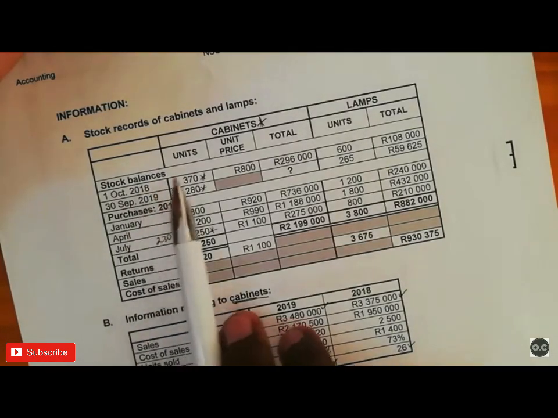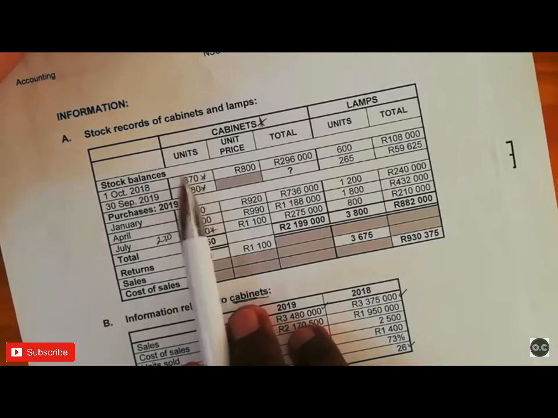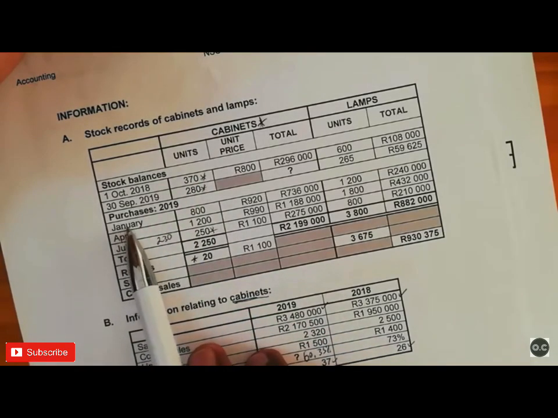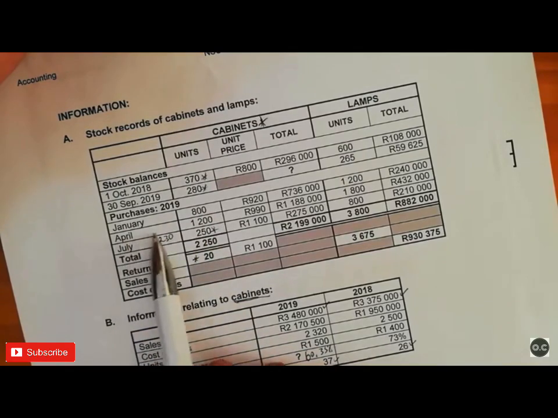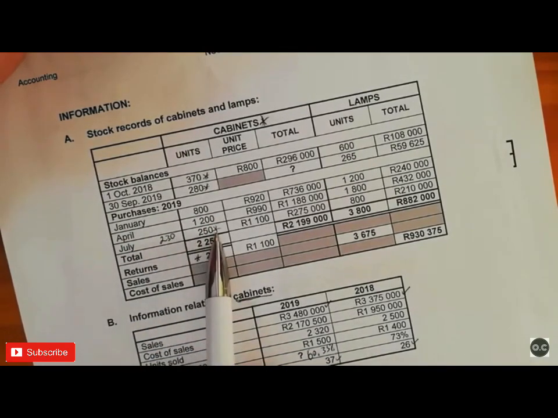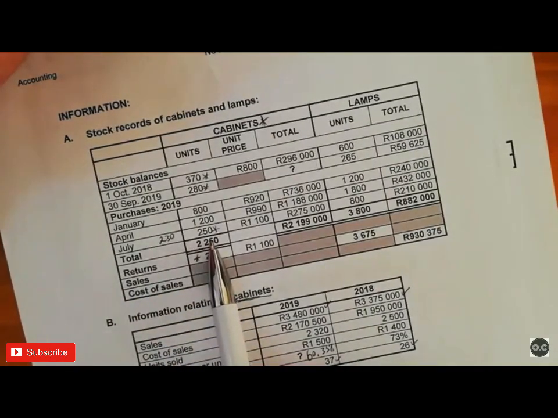So let's look at this. You've got stock at the beginning of the year, right? This is what you began the year with. I would think you would have sold this first, right? And then you made purchases in January. That means that the next sales you make, you're going to make from your January purchases. Then you're going to make from your April purchases. Then you're going to make from your July purchases, right? So that's the total that they bought during the year.